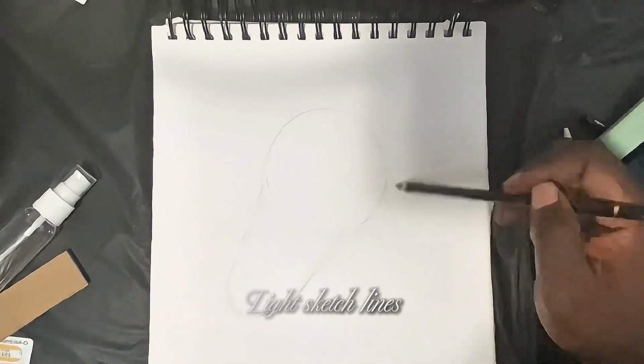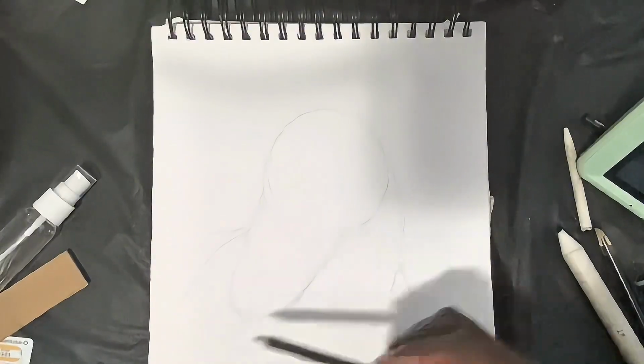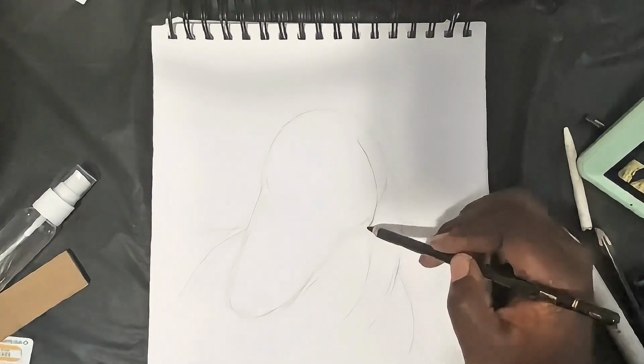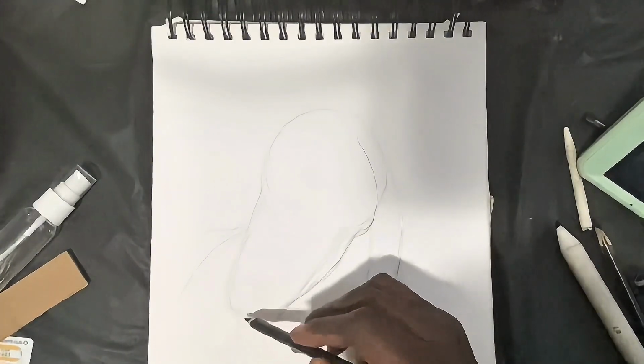First off, we're going to start with our light sketch lines. What the sketch lines are for is the placement, so you can get the figure how you want it, or at least the idea. It consists of basic shapes, right?